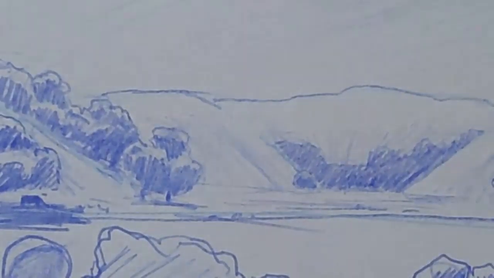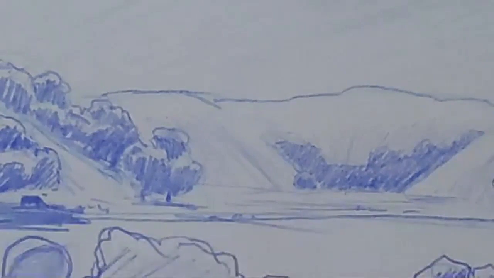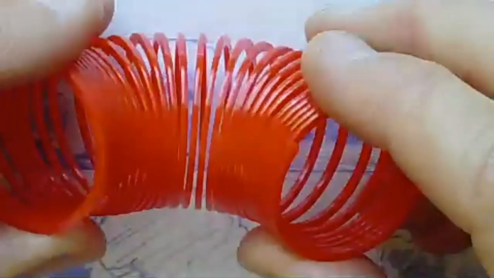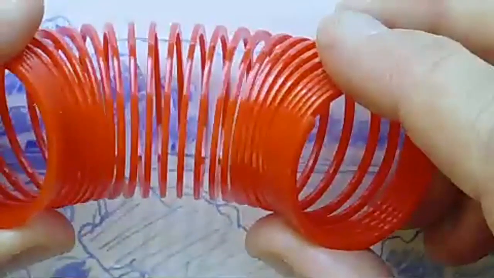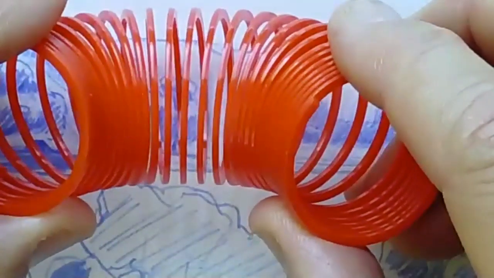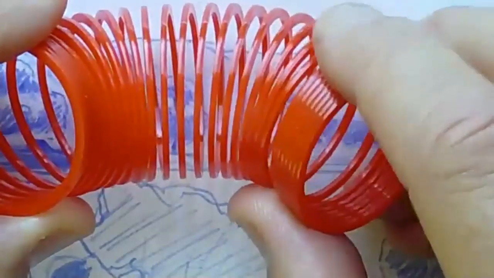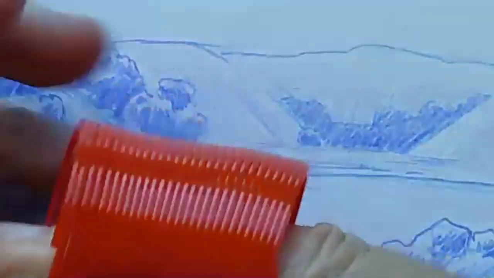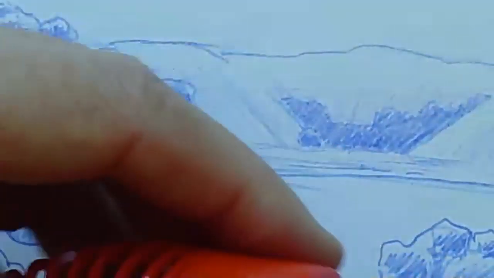Essentially what I'm doing there, my slinky. Here's my slinky. All right. Notice that on this side, these lines are curved. Just pay attention to only the top half of the slinky.